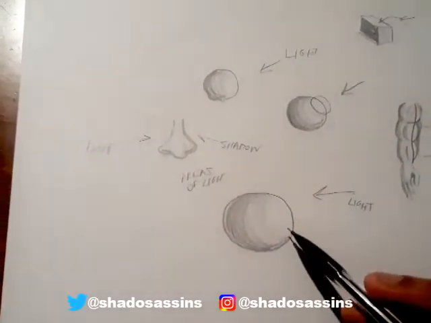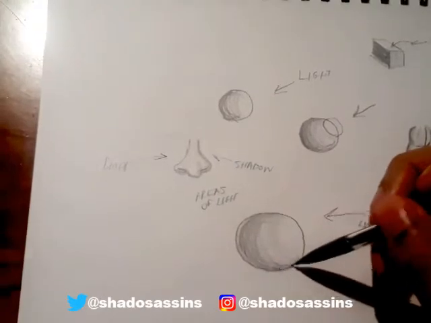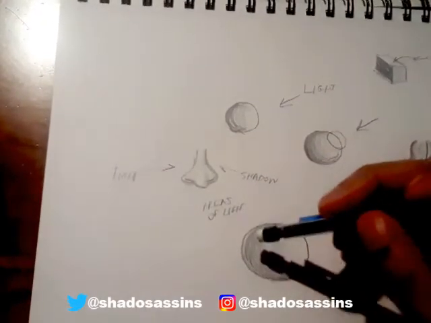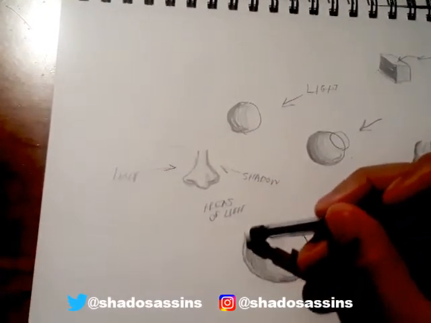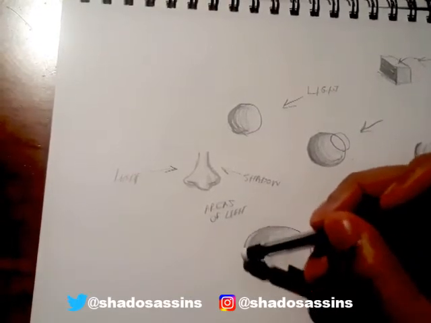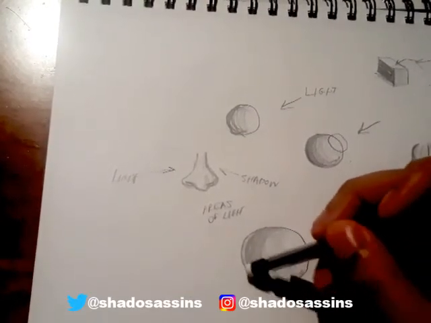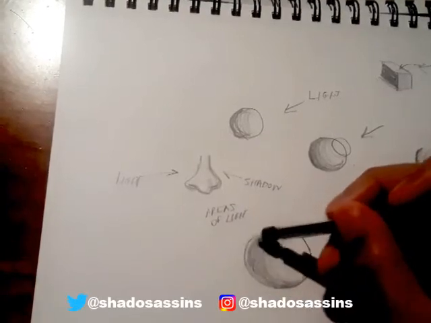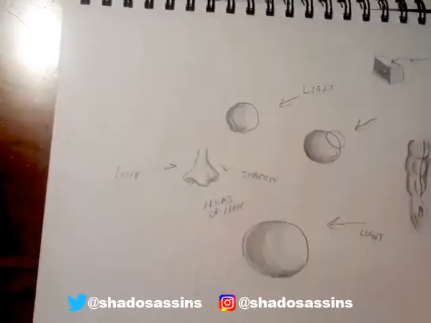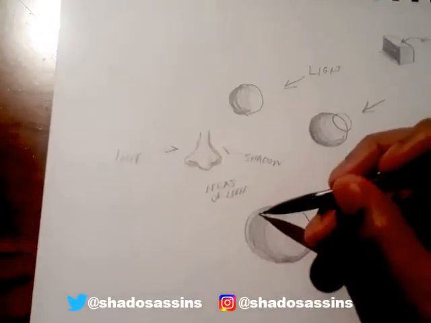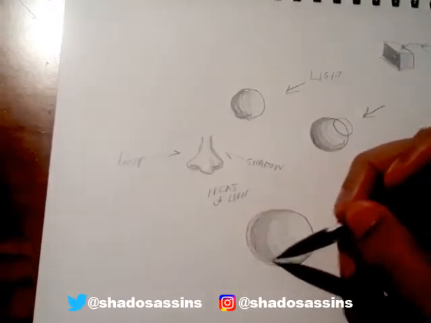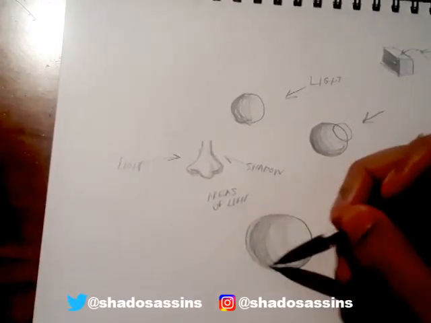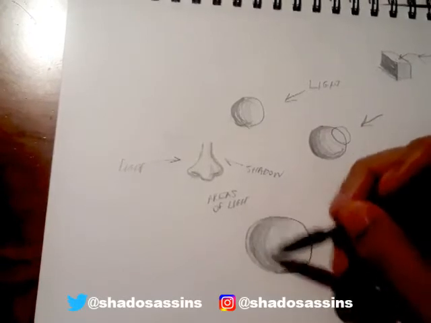Just to add a little bit more. I didn't mean to do that. Well, this eraser is horrible. But I'll have just a slight highlight, just a thin one, right on the back side of the ball where the deep shadows are, just to add a little bit more to it.